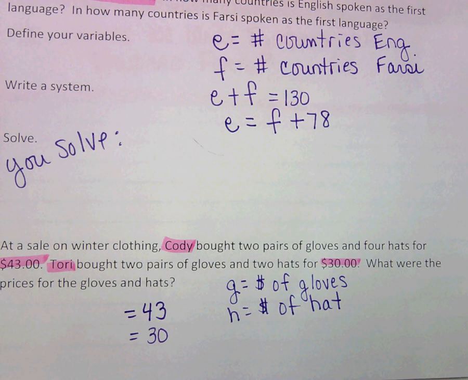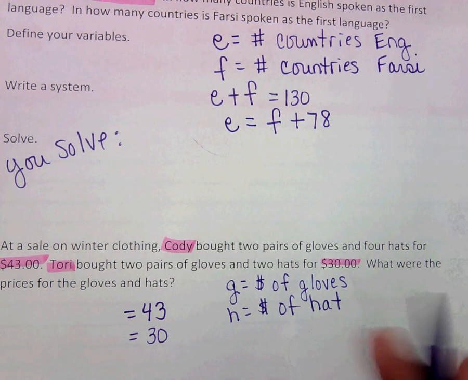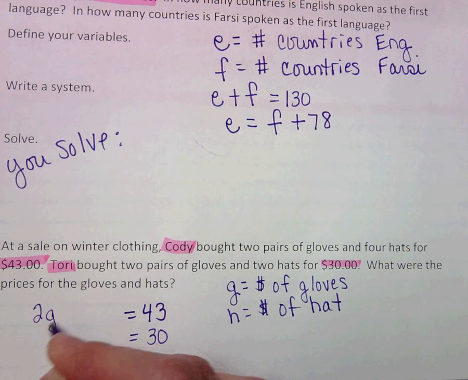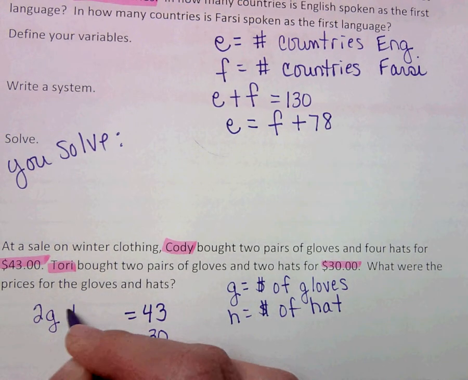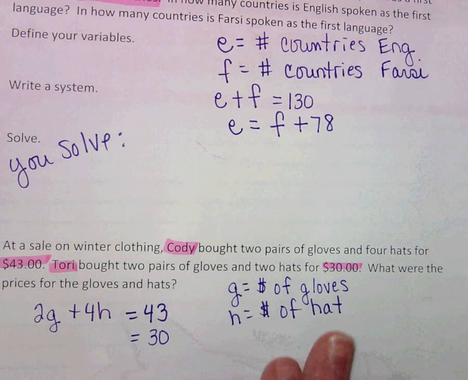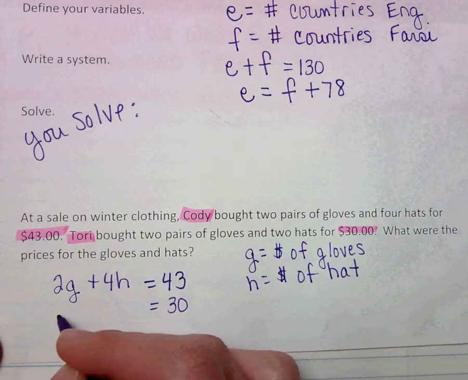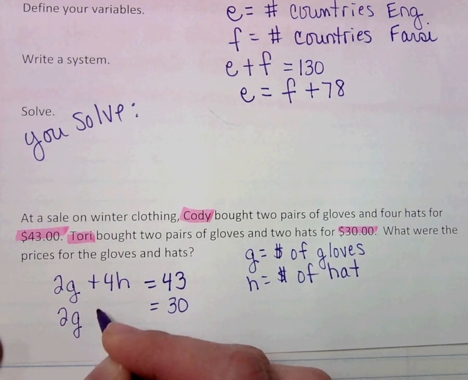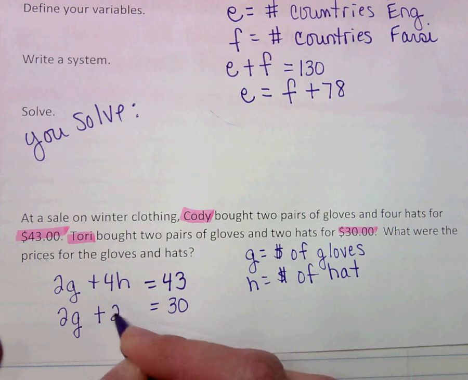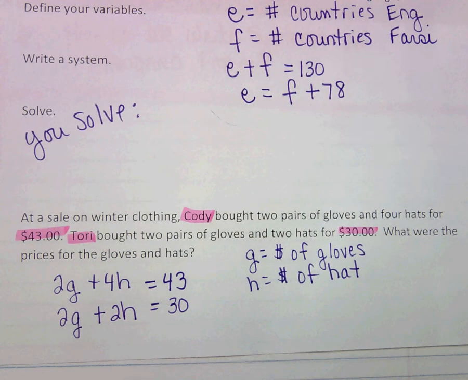And so just real easy, we're just writing an equation. Cody bought 2 pairs of gloves, so 2G, and 4 hats, plus 4H. And then Tori, 2 pairs of gloves, 2G plus 2 hats, 2H. And there's our system.